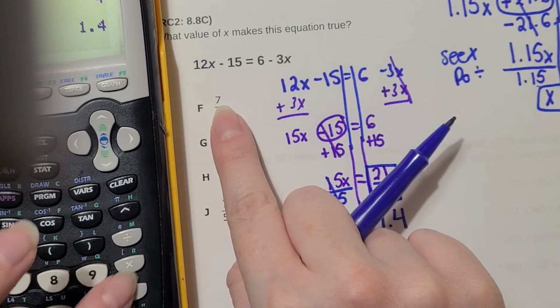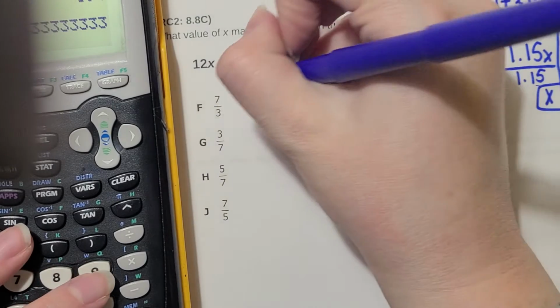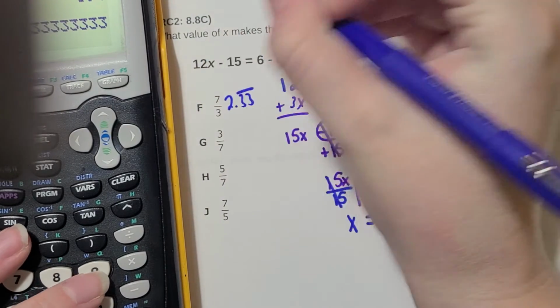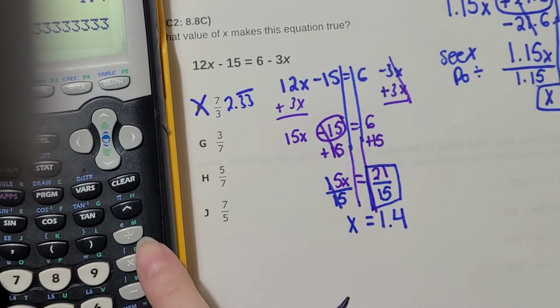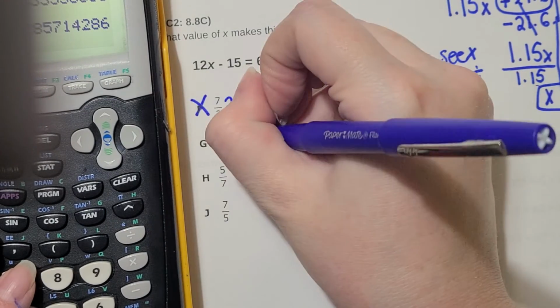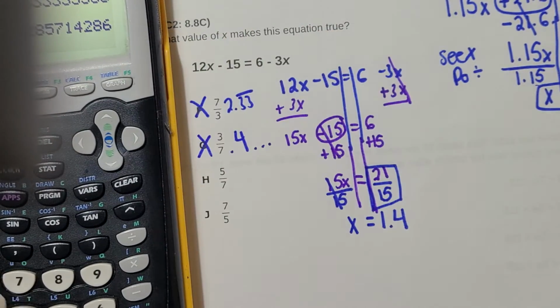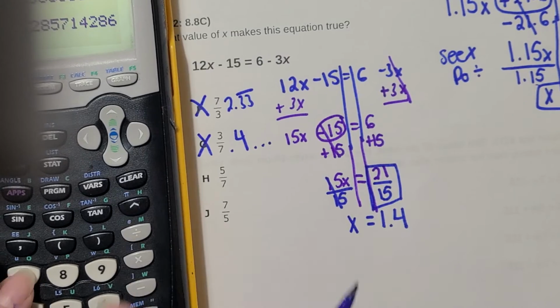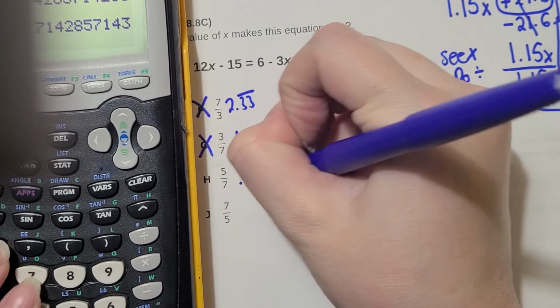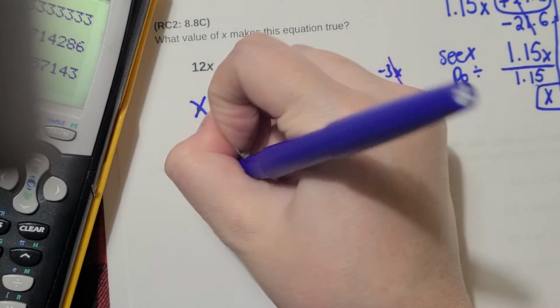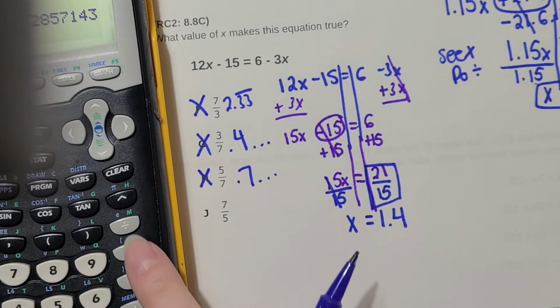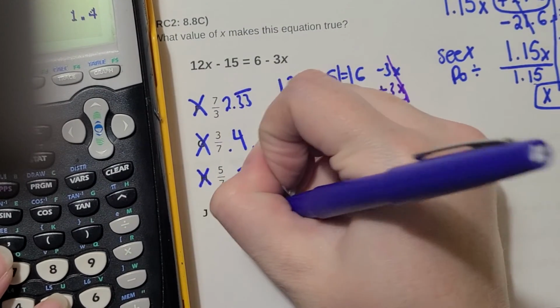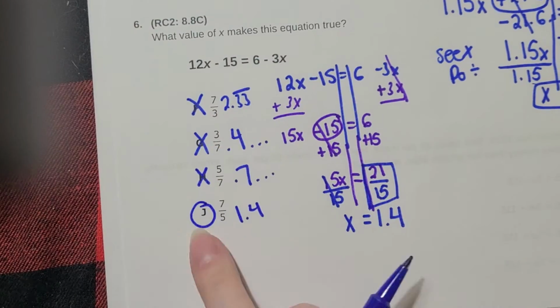If you do 7 divided by 3, you get 2.33 repeating, so it's not F. 3 divided by 7 is 0.4 something, so it's not G. H is 5 divided by 7, which is 0.7 something, and I'm looking for 1.4, so it's not H. Lastly, 7 divided by 5 gives me 1.4. Okay, so J is the one that matches.